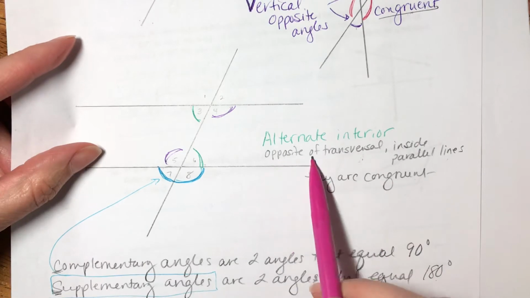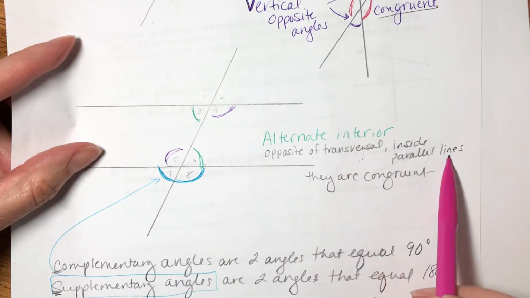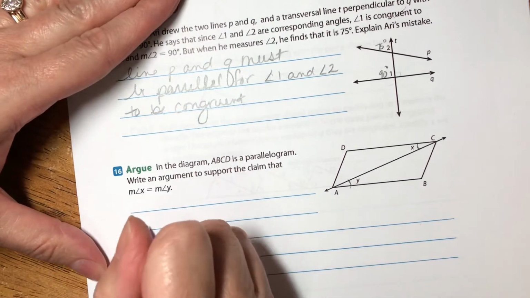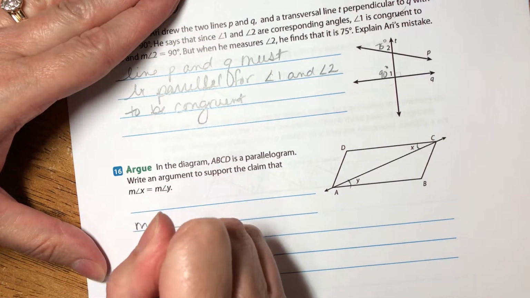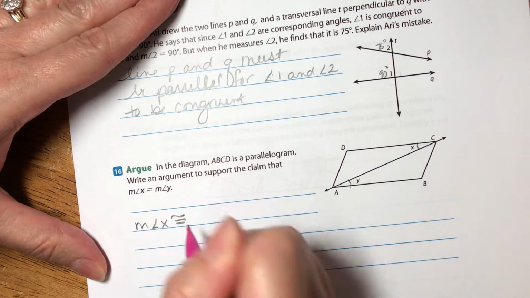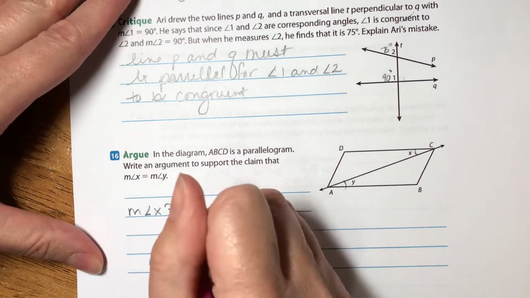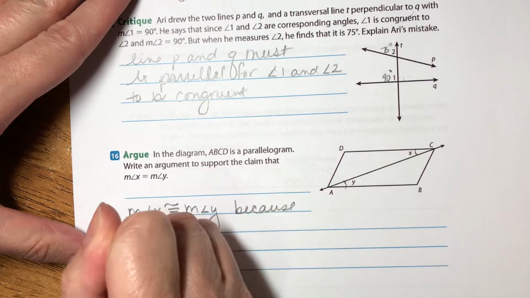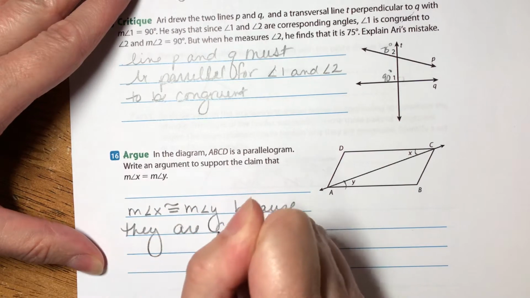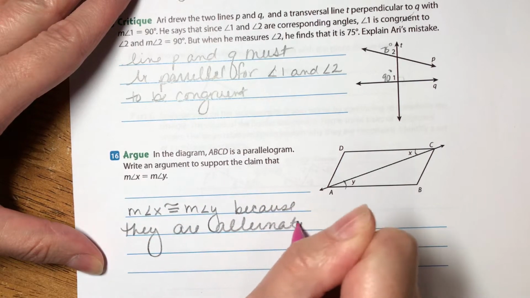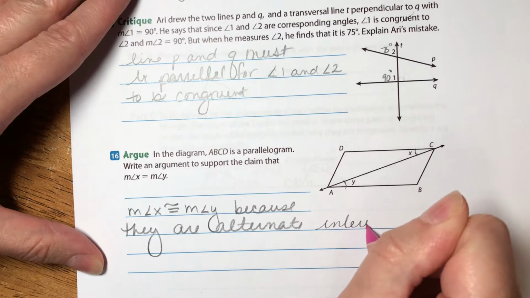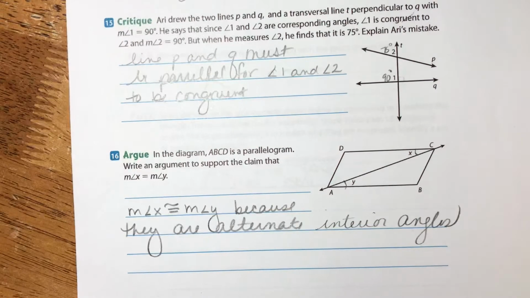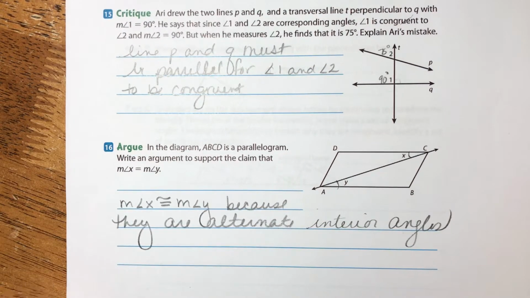Alternate interior, right? Opposite sides of the transversal, inside the parallel lines, they are congruent. So we can say that the measure of angle X is congruent, I'm going to use that symbol, I like that one, to the measure of angle Y, because they are alternate interior angles. And if they are, that means they're congruent. All right, not bad.